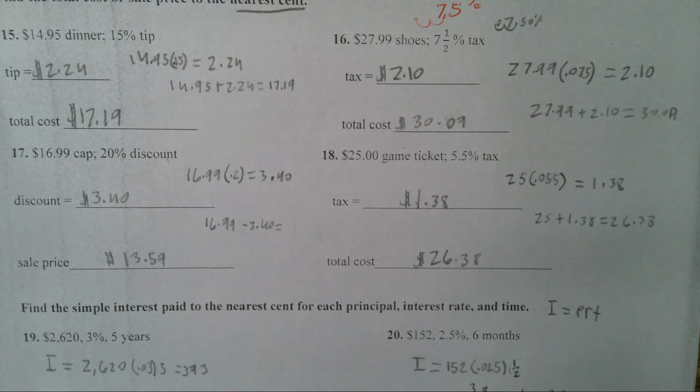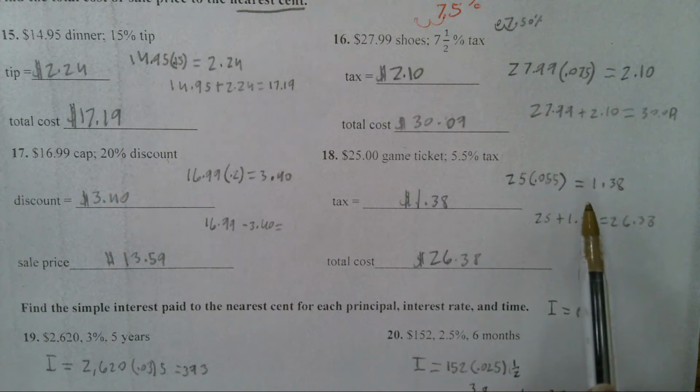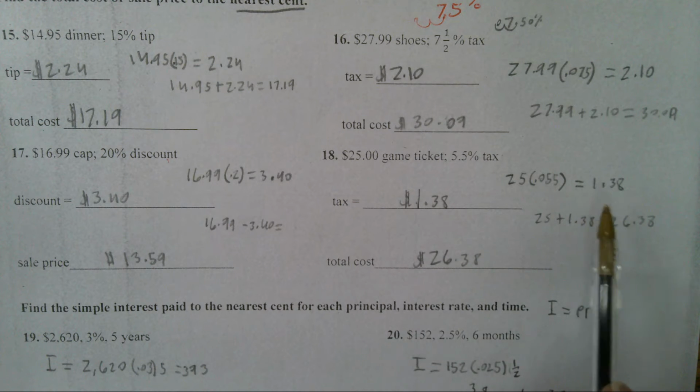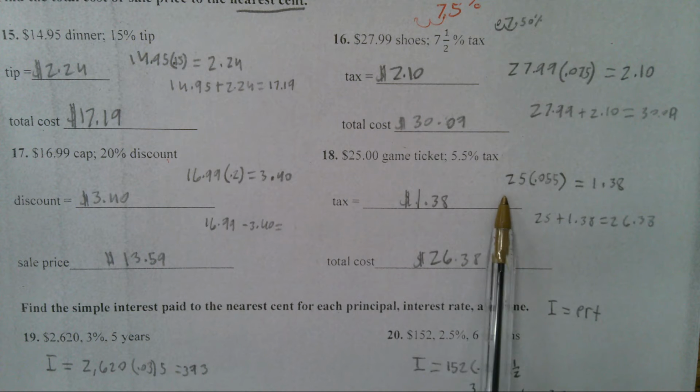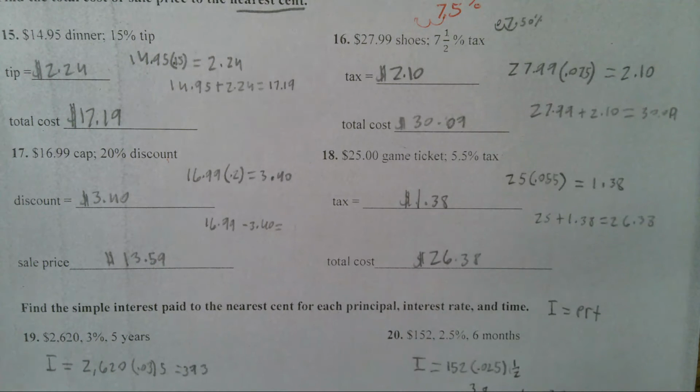All right, number 18. $25 for the ticket, 5 5/10% for tax. So change this to a decimal. It will be 0.055. You're going to multiply it with the 25. You get $1.38 for tax. That will be added to it. The answer is $26.38. Any questions? Does everyone understand, if you made mistakes, what your mistakes are?